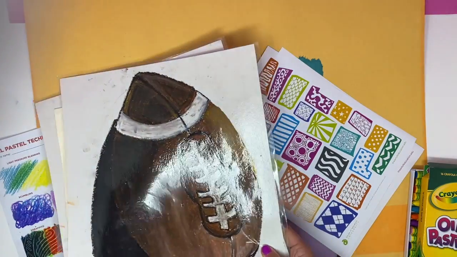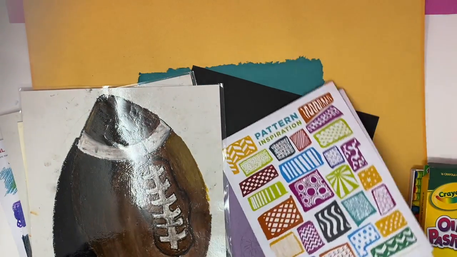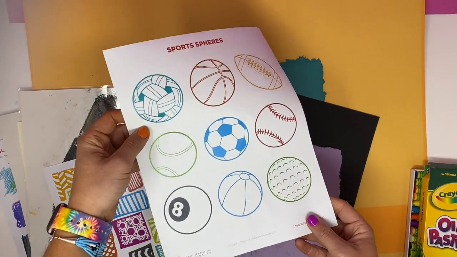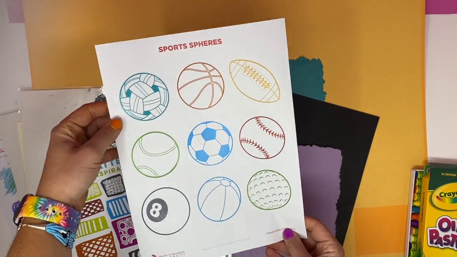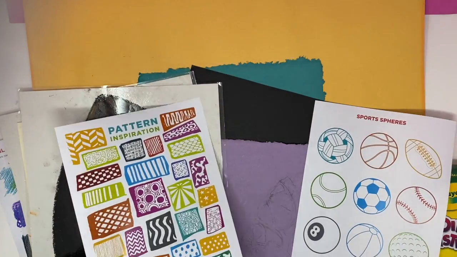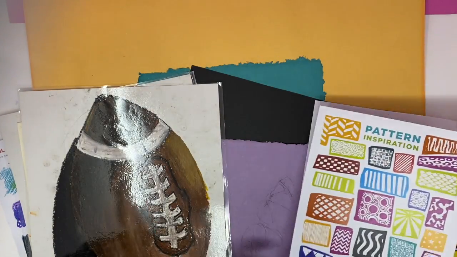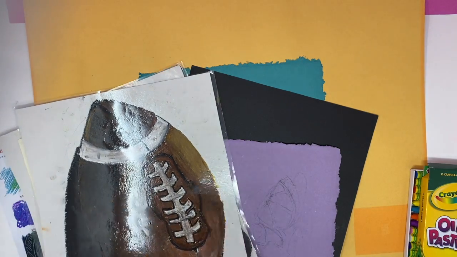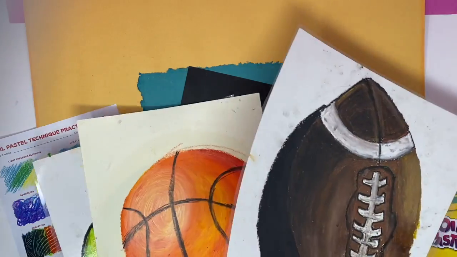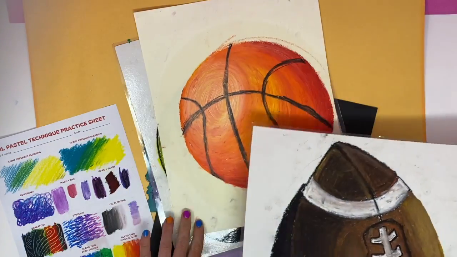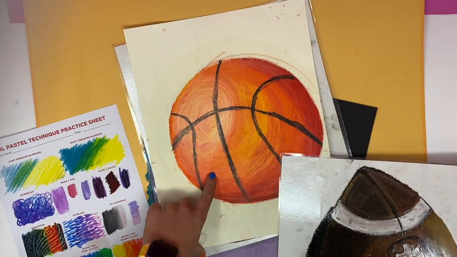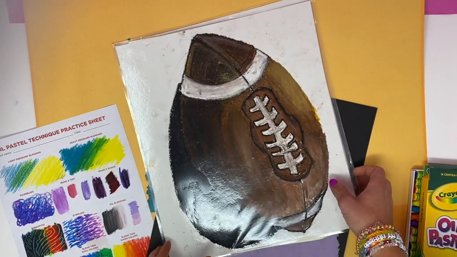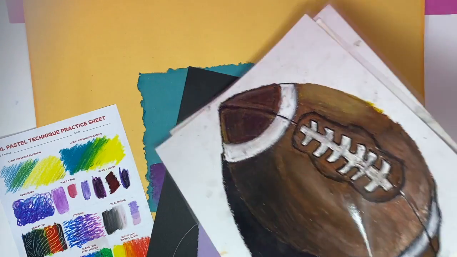Now, within the resources in Google Classroom, you will find that I have this reference sheet to help you if you do choose to do a sports sphere. And then there's going to be this pattern inspiration sheet in there too, which we'll talk about later, okay? So, I know there's all of this stuff here, but what I'm going to take you through first is just how to create a general sphere, okay? So I'll speed up that drawing here in just a second.